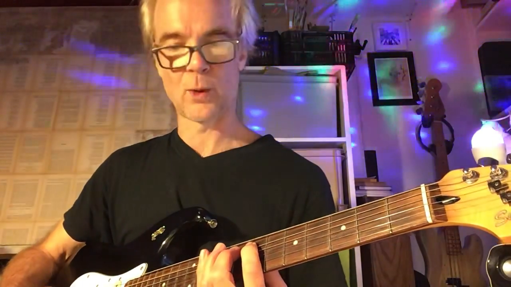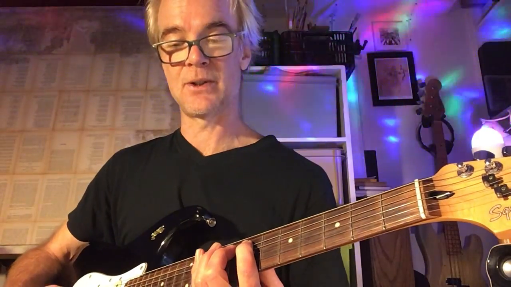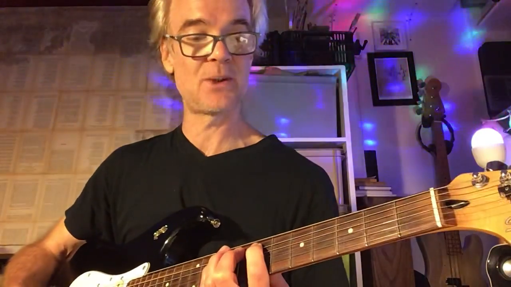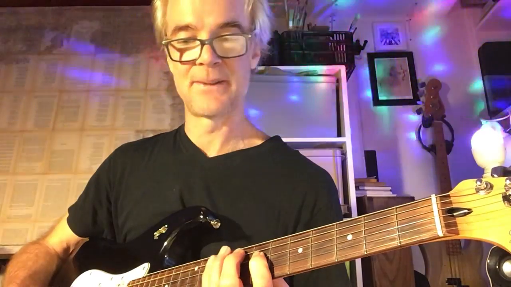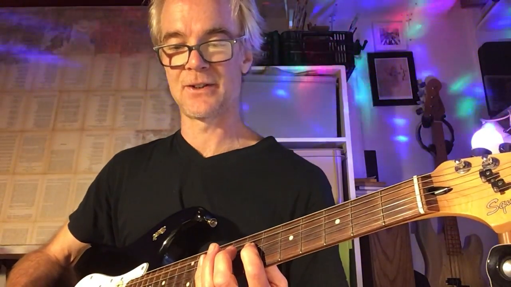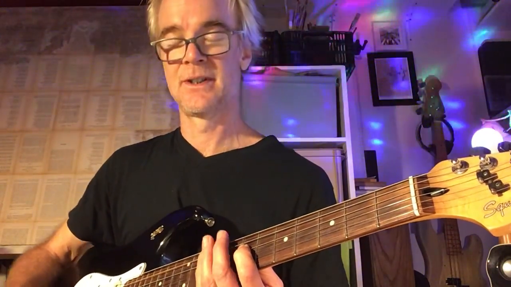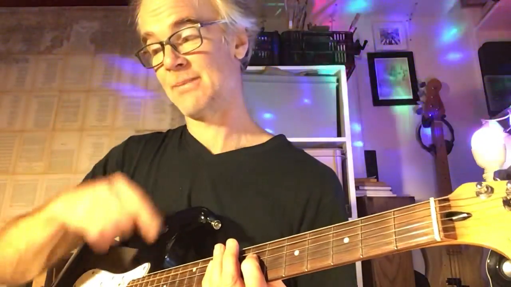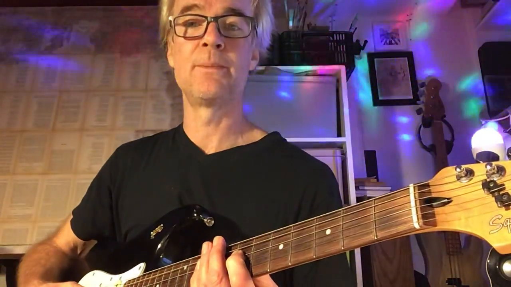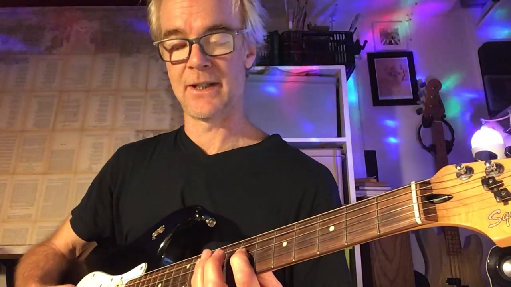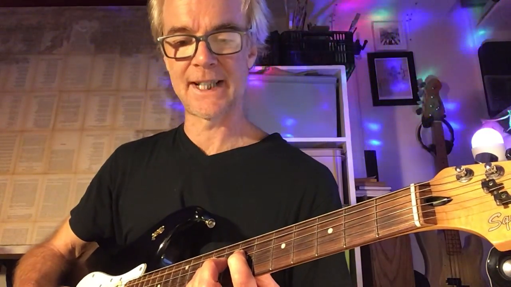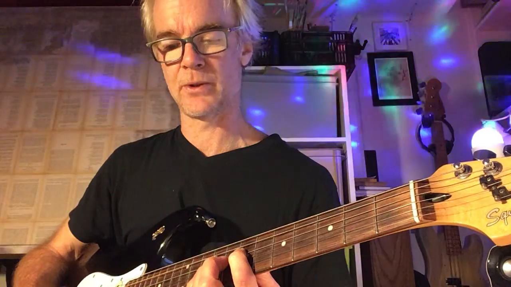If you start on the fourth note, it would be the Lydian mode. If you start on the fifth, it's called the Mixolydian mode. If you start on the sixth, it's called the Aeolian mode. Aeolian is what they call windmills in French. Fun fact. And if you start on the seventh note, it's called the Locrian mode.